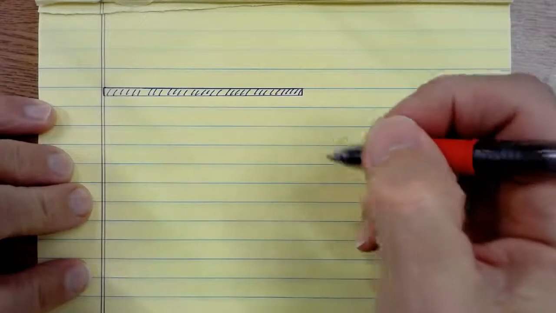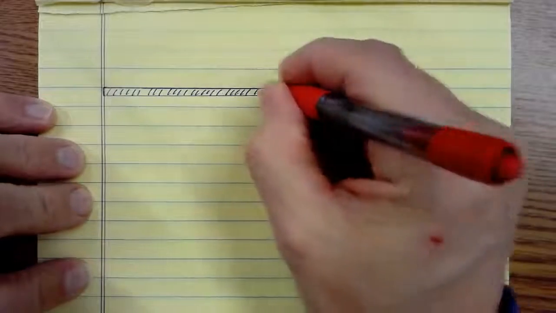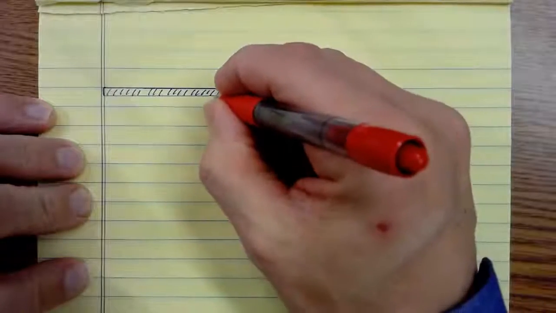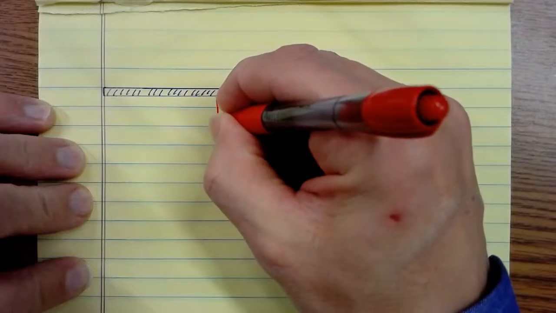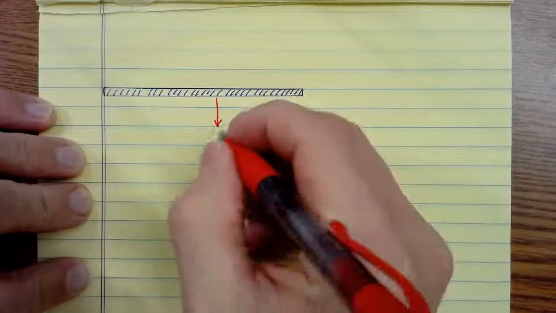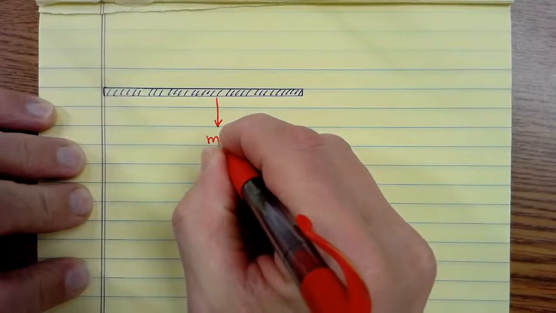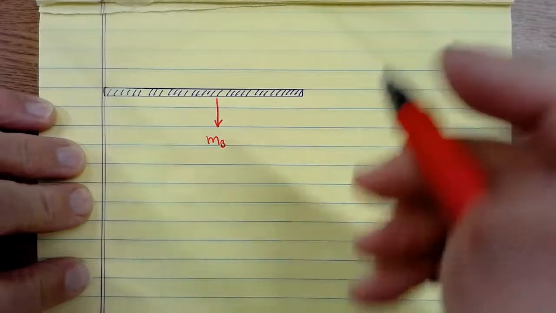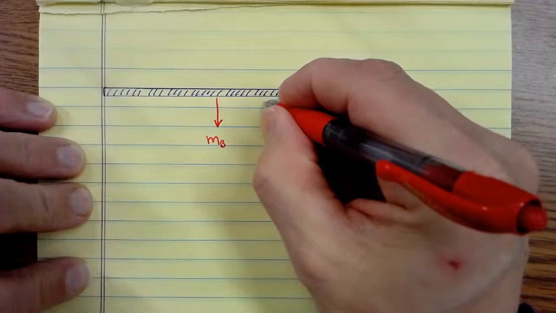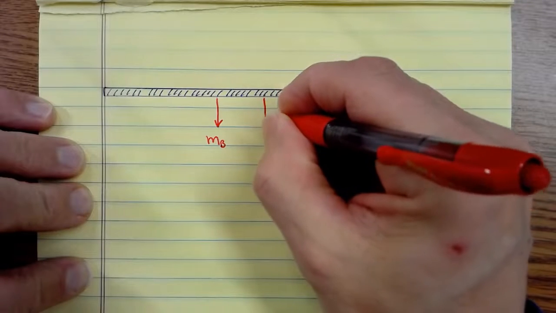Okay, to solve this problem, we first have to draw a rigid body diagram. And so what we have is a rigid bar and its mass acts at the center. So I'm going to draw that as a force acting downwards, and I'm going to call the mass of the bar m sub b. And then there's a weight hanging 3/4 of the way down, and that's going to be here.